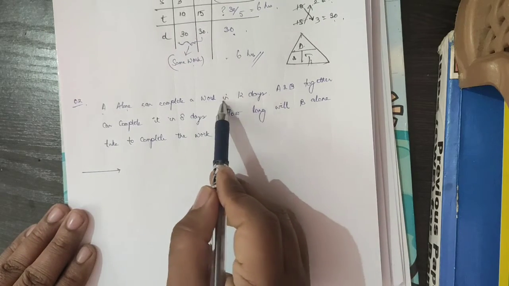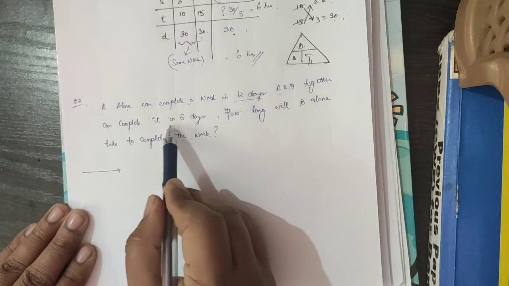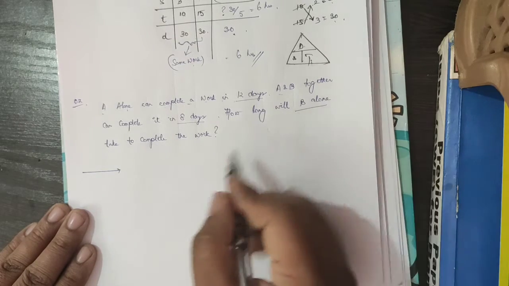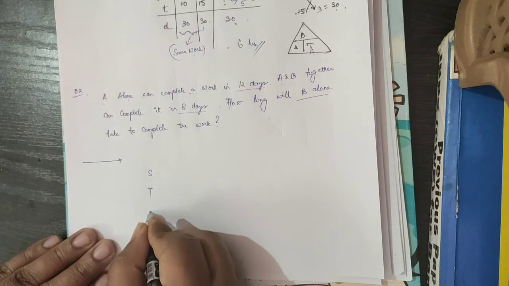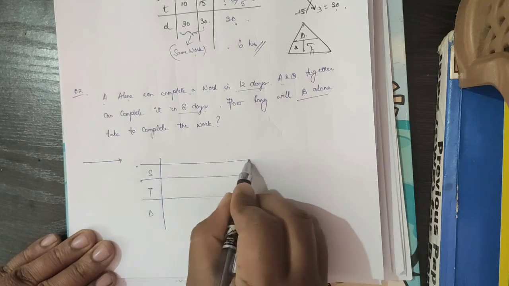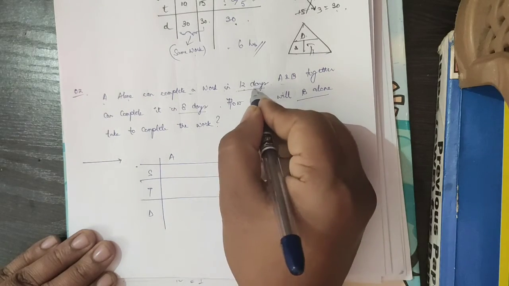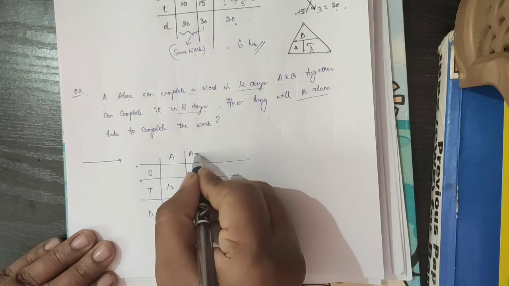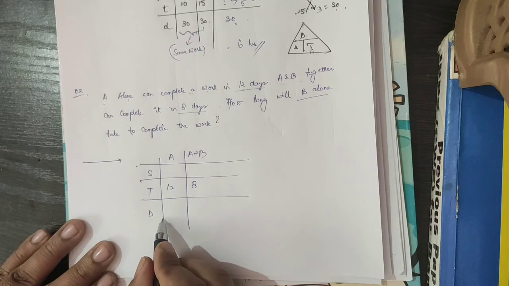A alone can do a work in 12 days. Same work. A plus B working can do it in 8 days. How long will B take? So it's talking about B. First, what did I tell you? Write the formula of S, T, and D. First, draw this. A can do a piece of work in 12 days. The 12 days means time. A and B can complete the work in how much? 8 days.